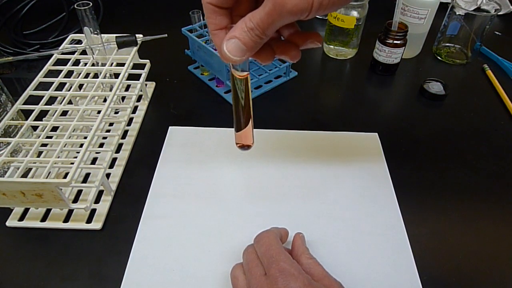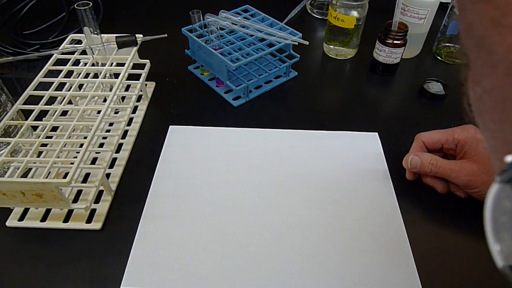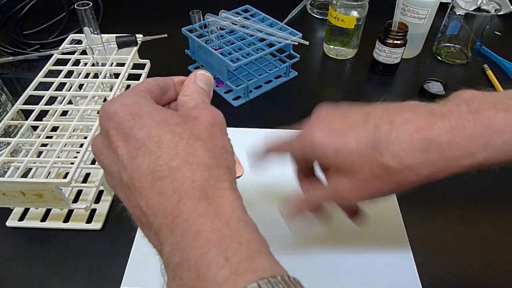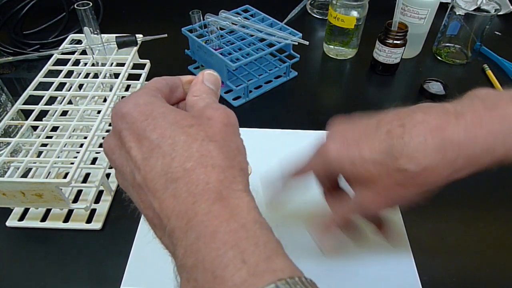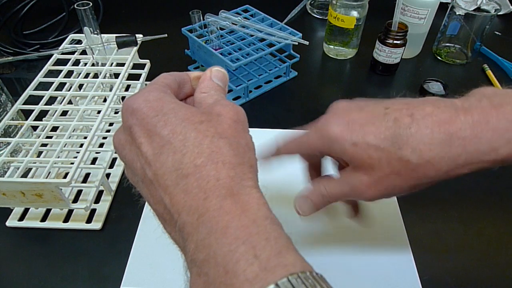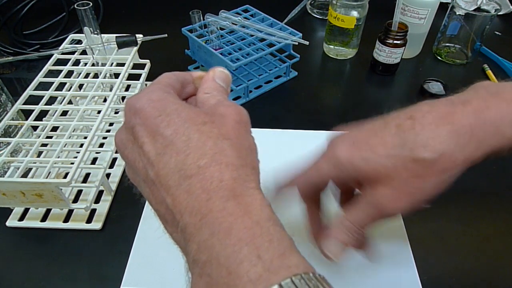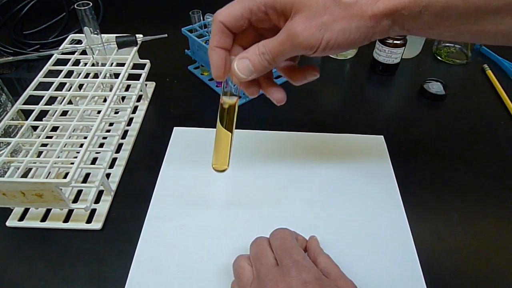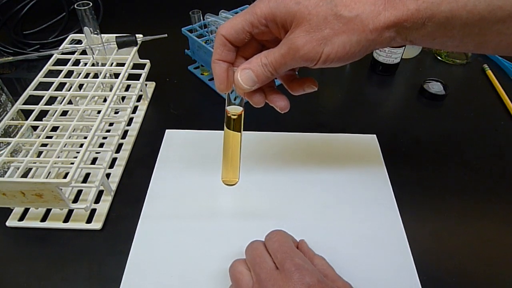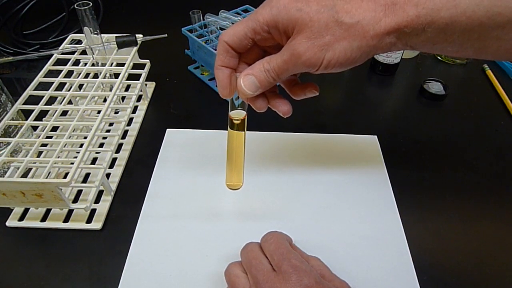It's almost yellowy now. So what happens here is that little bit of CO2 is changing that to yellow, right?